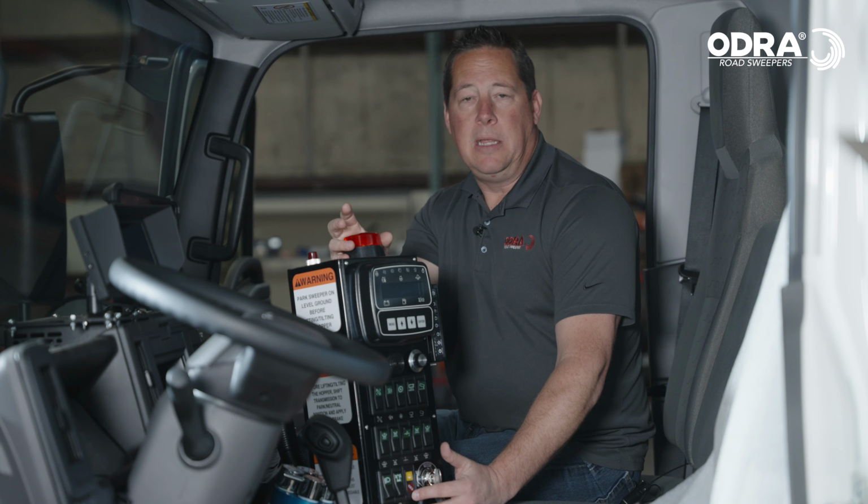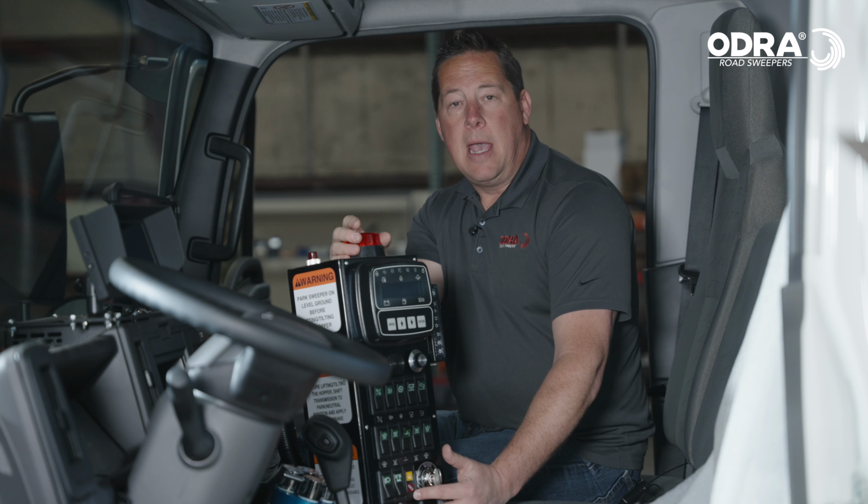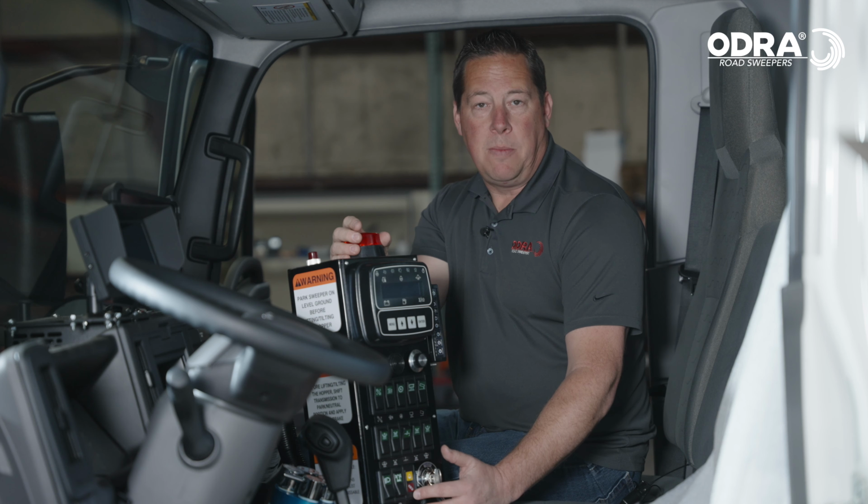One of two things: you can either stop sweeping and go dump the material, or you can tap the brakes and move the debris further in the hopper body and create some more space to continue sweeping.